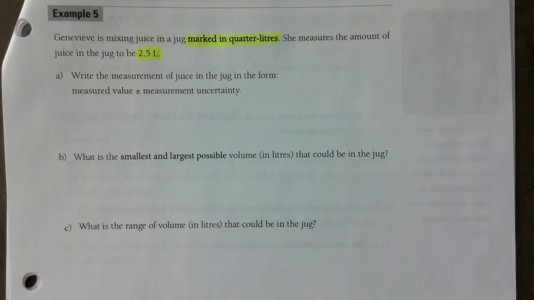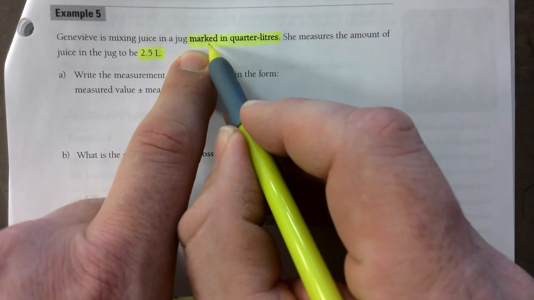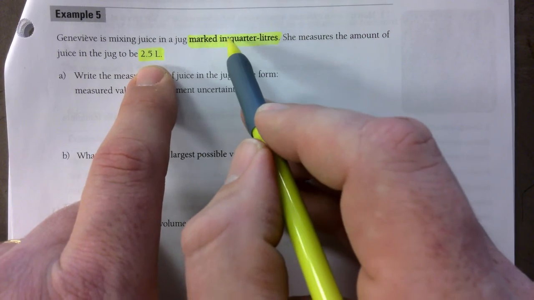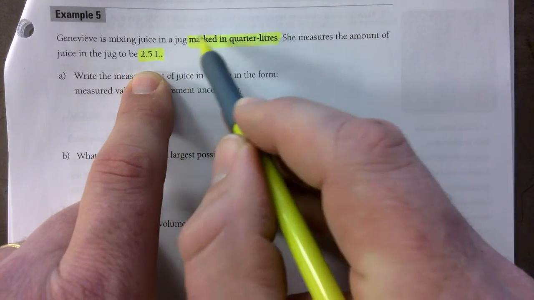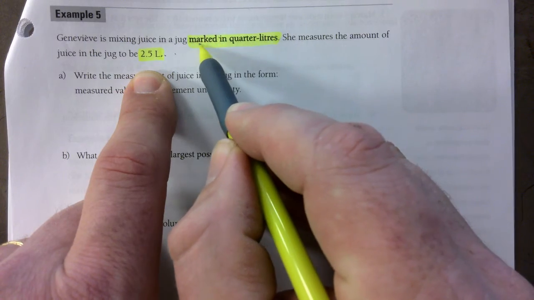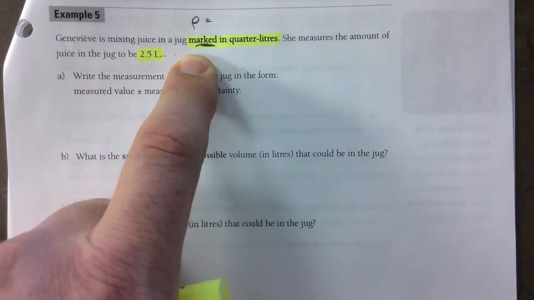So what's going on here? Because it says marked in quarter liters, and you're like, wait a minute, Mr. Dirksen, there's marked and there's the number, the actual value. Which one would you go by to get your precision? The marked. Yeah, okay. So what's my precision here?